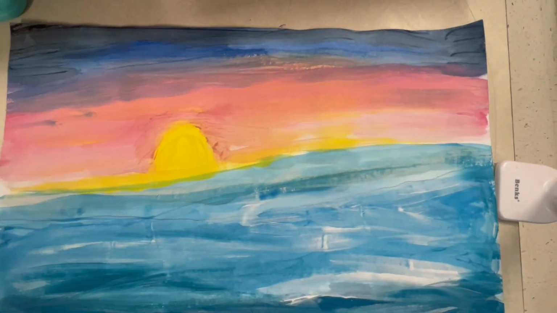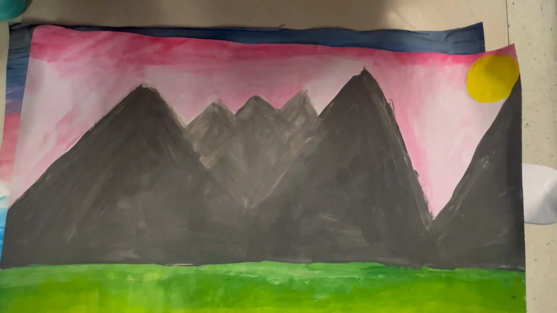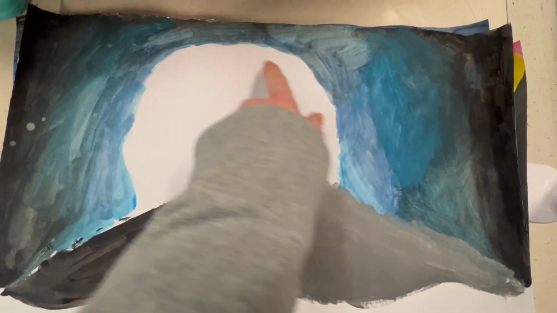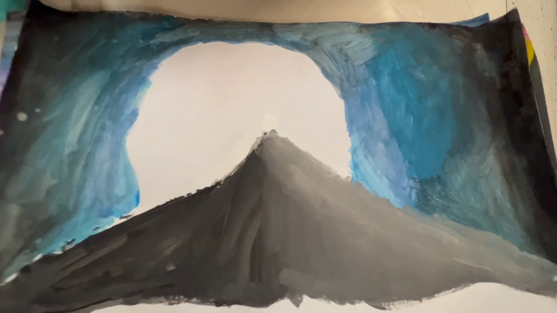Here we have another example of the ocean, mountains. This one's really nice because it's going to show the moon back here. So you really just want to think through what your composition is going to look like, and then you'll be able to think about what will be in the foreground. What type of silhouette will be in the foreground?